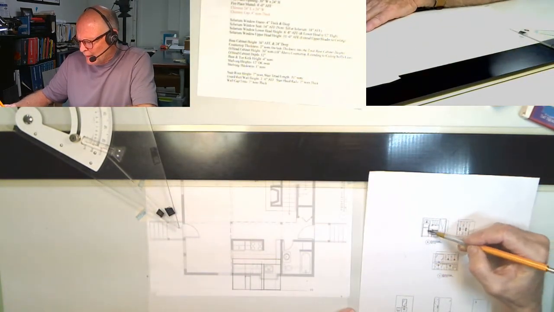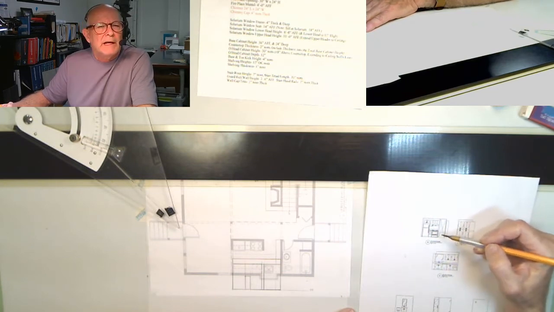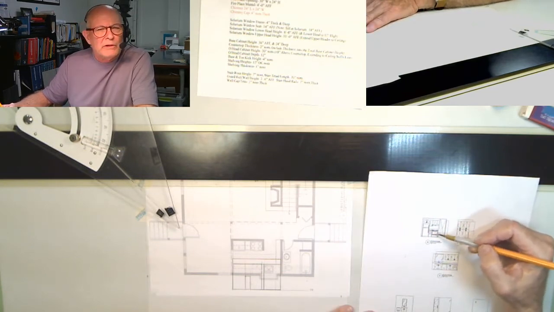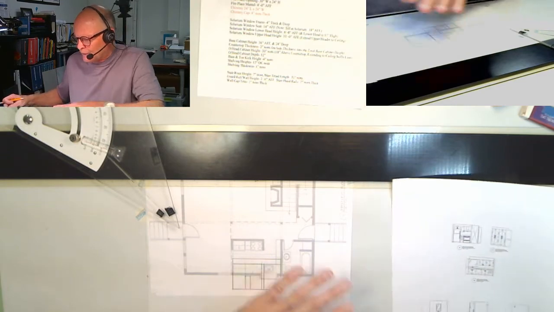We also have a refrigerator, we have a range or an oven, and then we have a hood. And so we'll talk about those in just a minute, but we're just blocking out the elevations right now. Good to have this around so we can take a look at it.